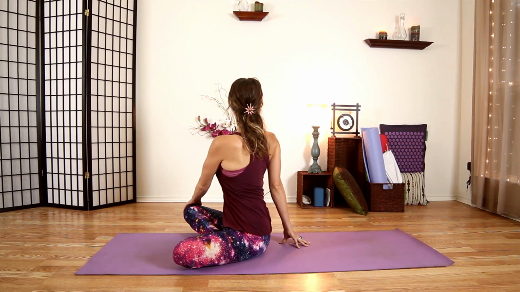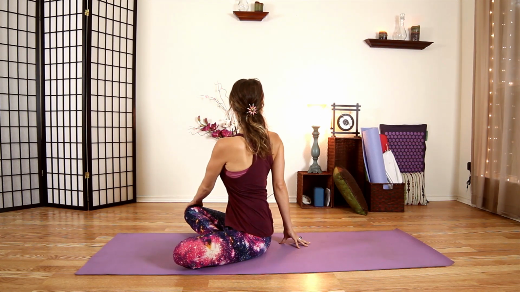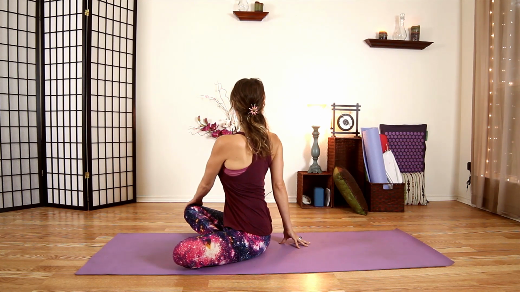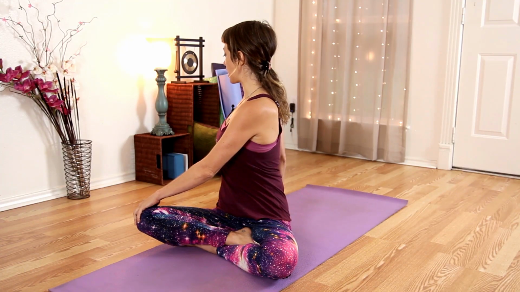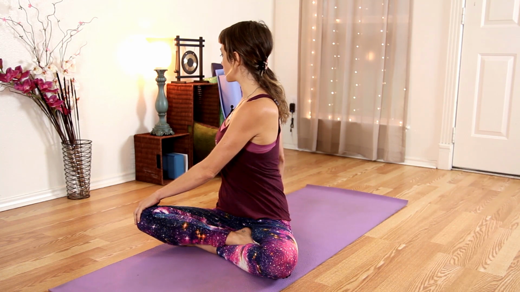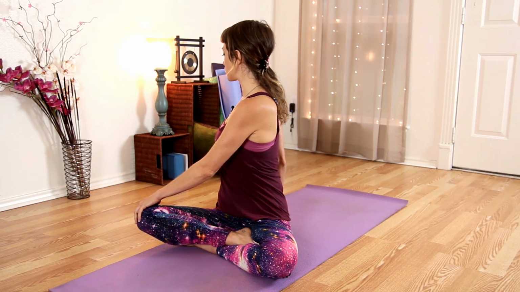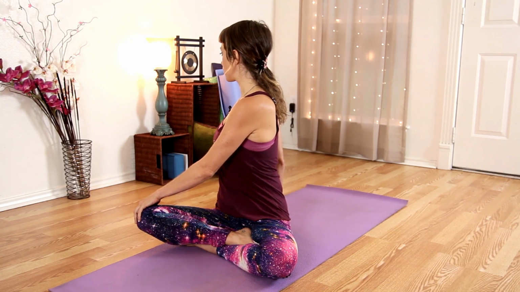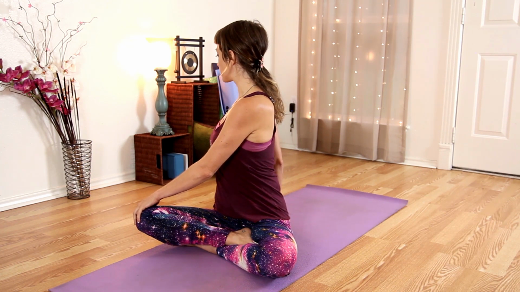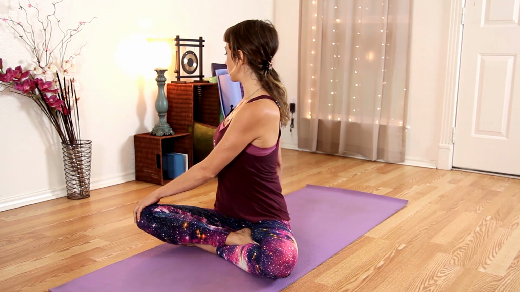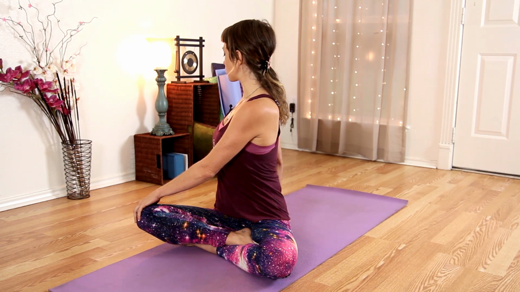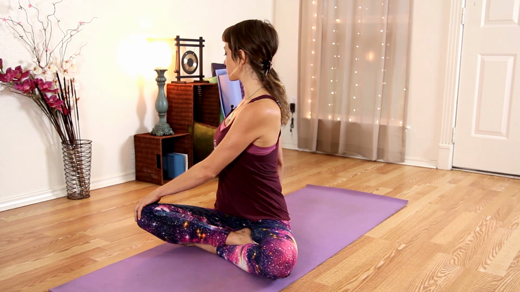If you have a lot of tension in your low back, you may not have a lot of mobility here, so don't worry if you can't twist very far. Just find your own personal edge and twist as far as your body can comfortably. You might start to get a little stretch through your spine, through your torso, maybe a little bit along your side body. But if you're feeling any pain, then just back out of it and go really gentle and easy with yourself, especially as we're just getting started.